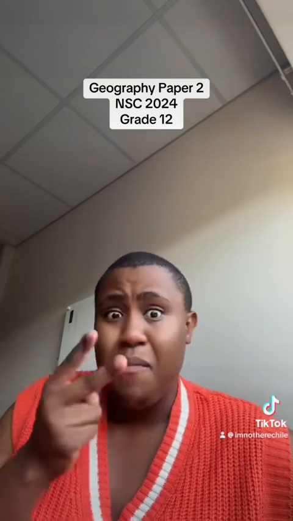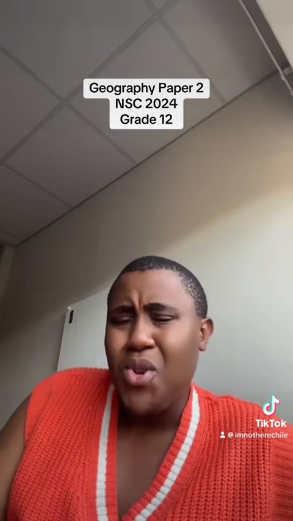It's more or less similar to paper 1 that you wrote. It's a 3-hour paper, 150 marks, with two sections, A and B. Section A has settlement and economic geography, which is the theory-based part, and section B is your map work. Section A has 2 questions that are 60 marks each. You need to answer all of your questions in geography paper 2. You do not pick. Okay, so now let us talk about what you look at.